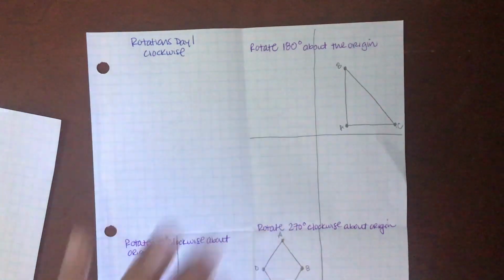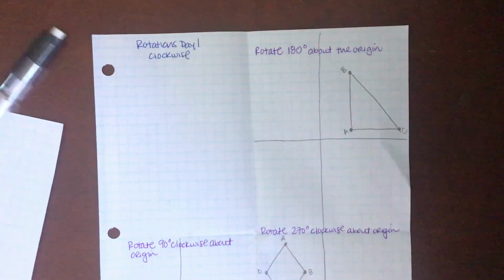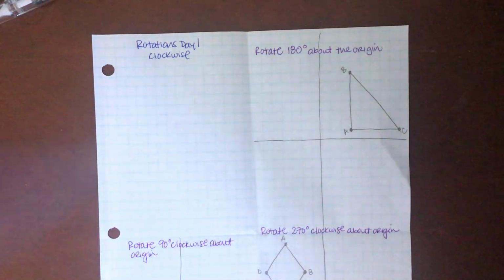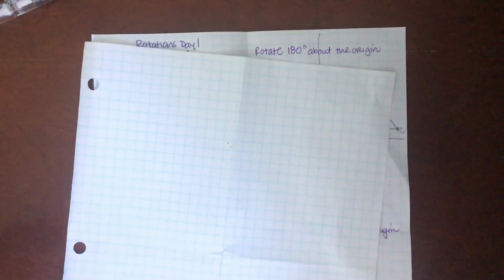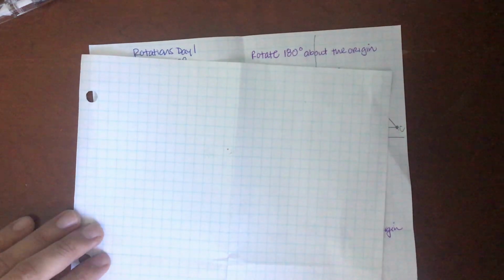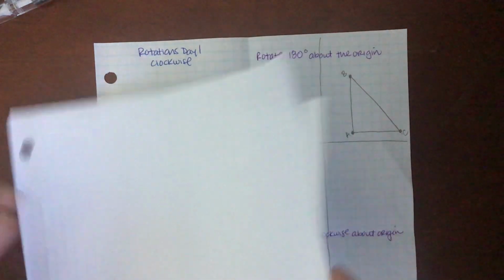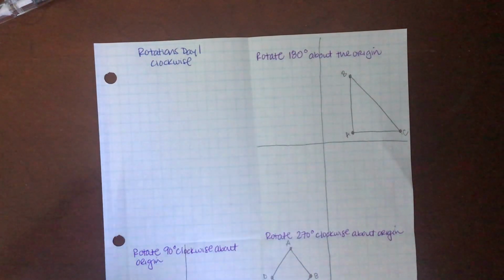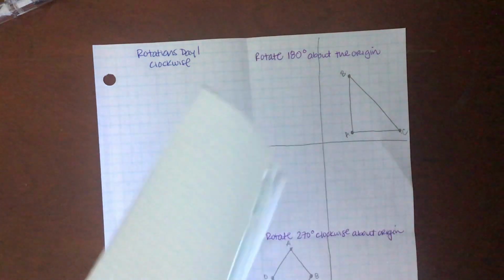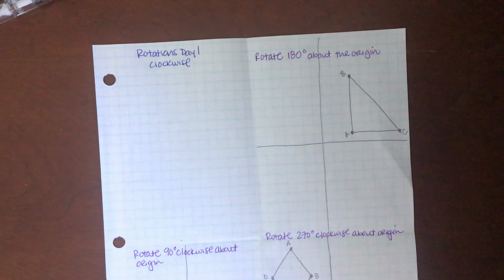So you need your graph paper, obviously your pencil, and in order for us to do the rotations you do need another graph paper. I do suggest you get another graph paper and fold it in half twice the same way, just to save graph paper. I'm going to tell you why we need the second one in a second. So let's take our basic notes for rotations.